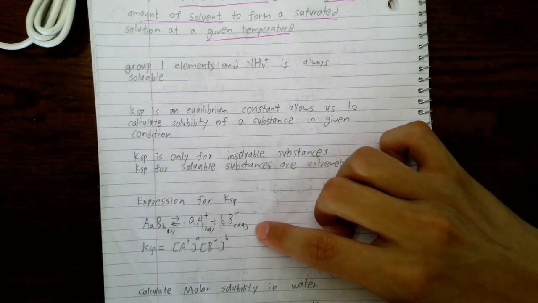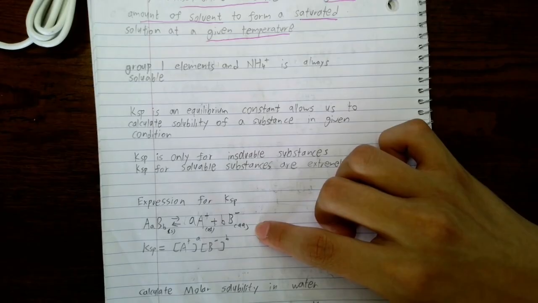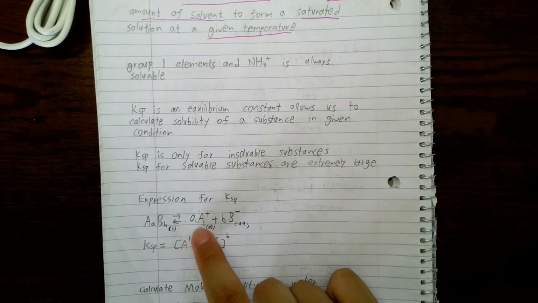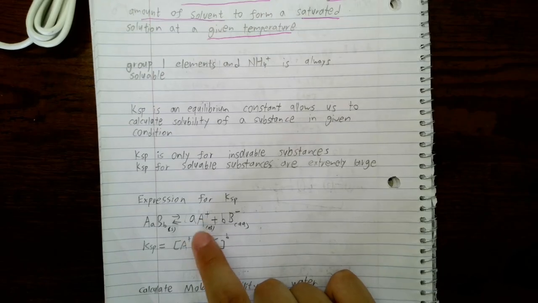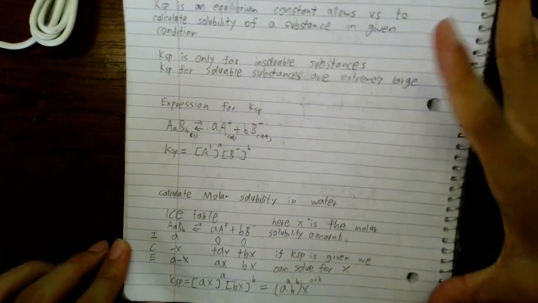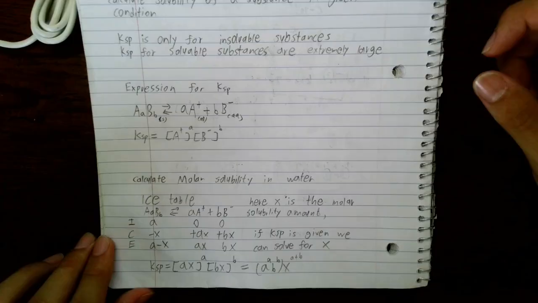We will only be discussing ions here when considering the equilibrium constant K. The formula is that you raise the concentration of each of the solution ions to the power of its coefficient. Let's see an example to help us better understand how it works.